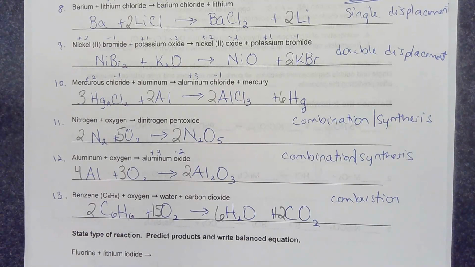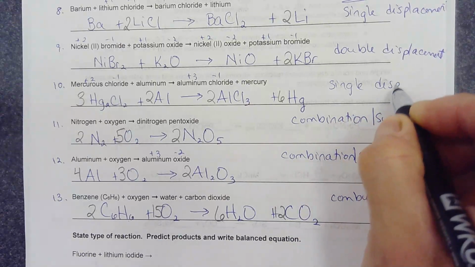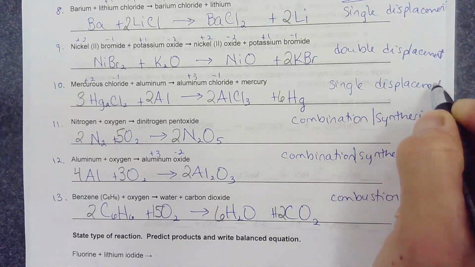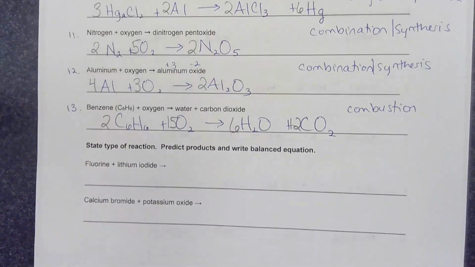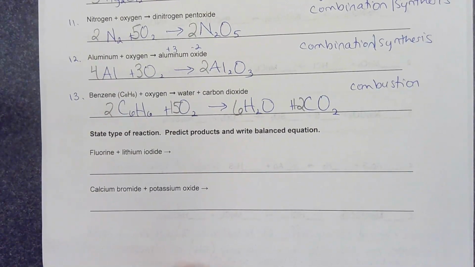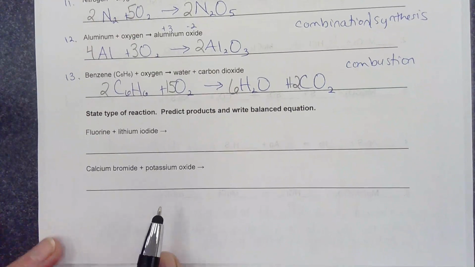All right. And number 10, single displacement. Who's the more active? Aluminum. Good. All right, so this one is single displacement. Now, before you leave, hold on a minute. I want to do one more thing right here at the bottom, just to make you realize what's coming up, and some of you could finish these, honestly. Your brain's fresh right now, so it might be a good time to do it.